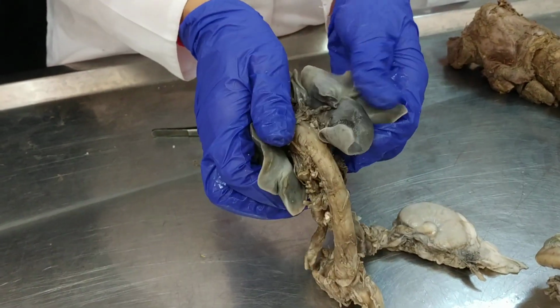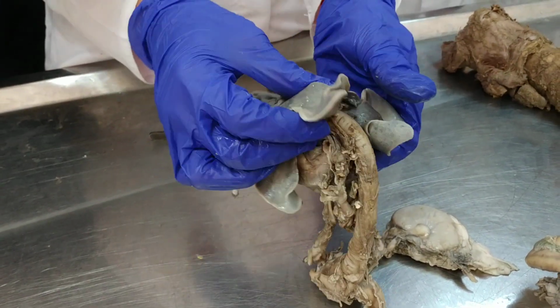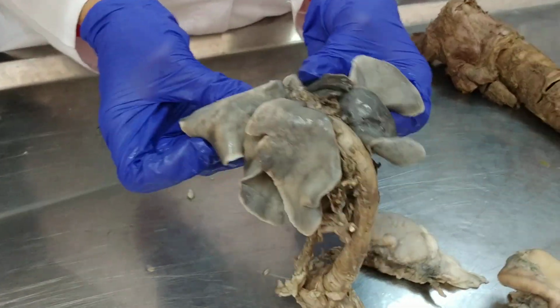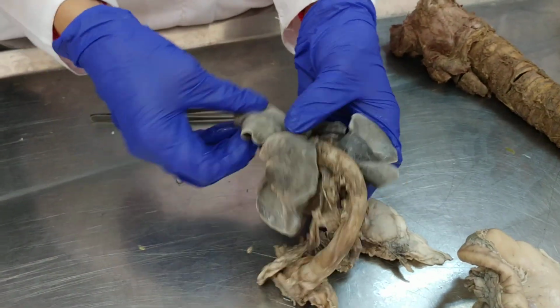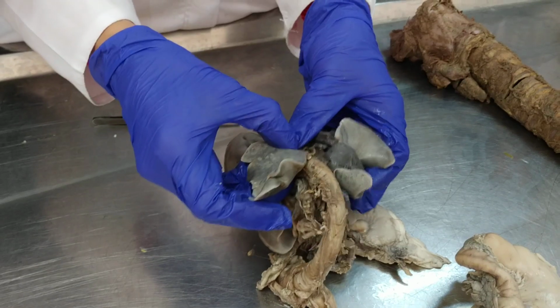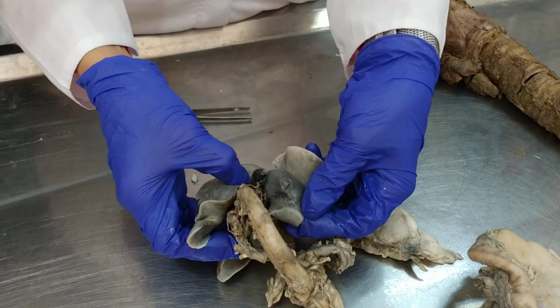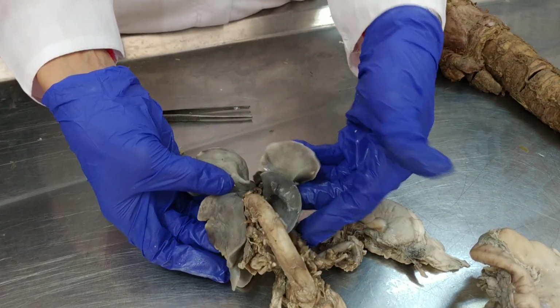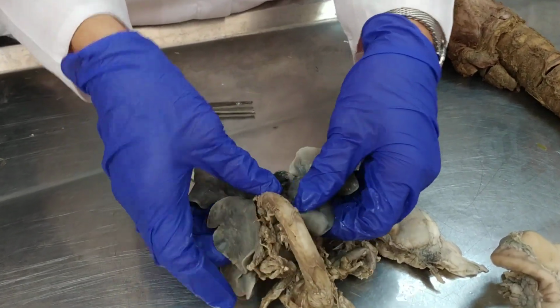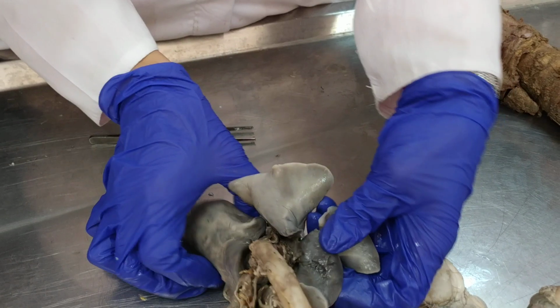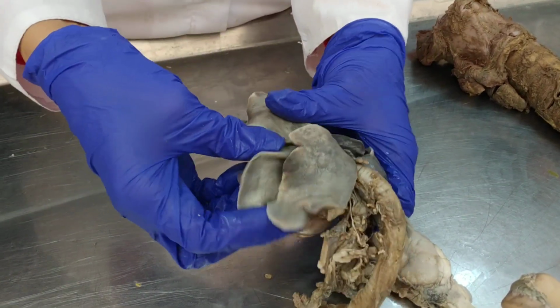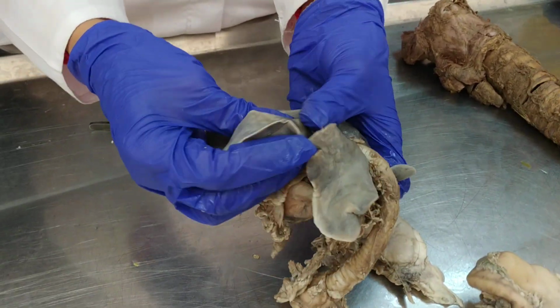We have the right lung and the left lung. We have a cranial lobe and a caudal lobe. Cranial lobe, caudal lobe: the right is not divided, the left is divided. The right is not divided as well, the left divided. Caudal, both of them are not divided. Then we have a middle lobe.